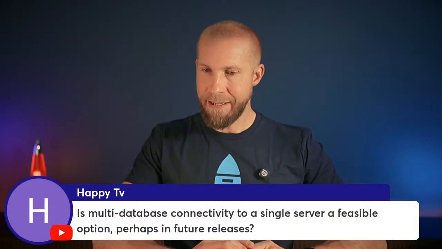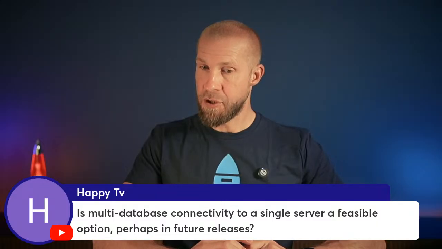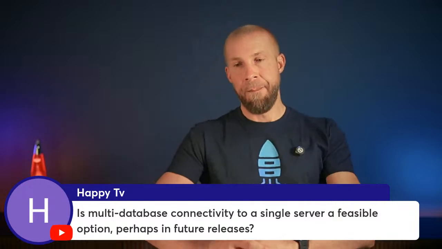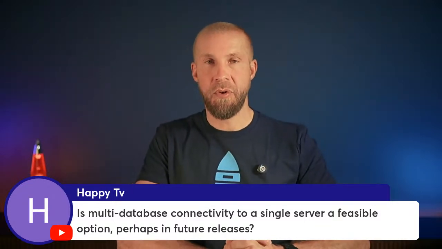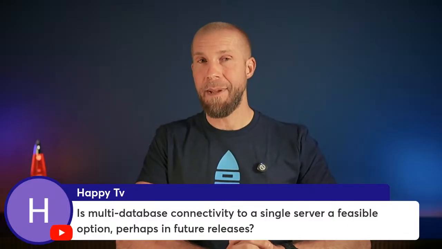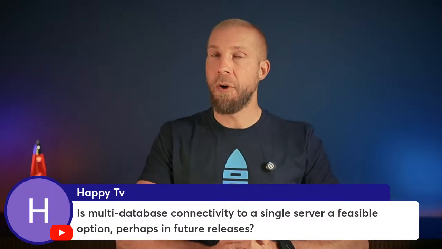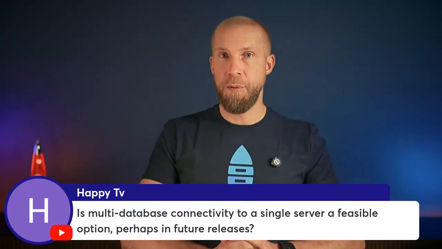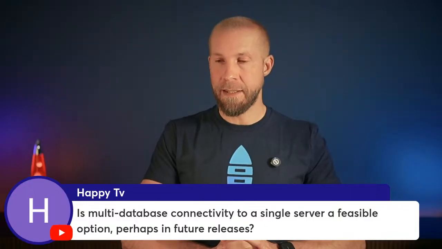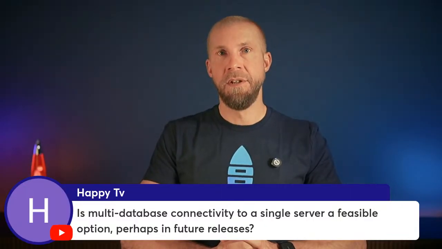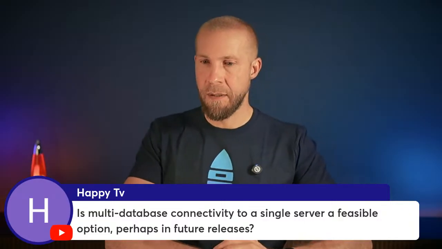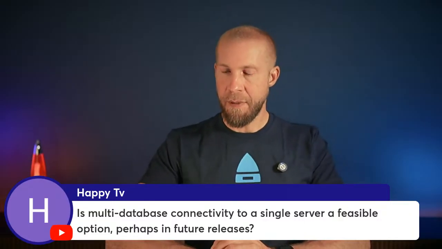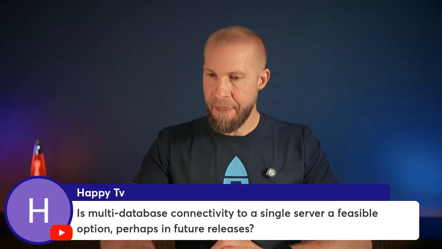Is multi-database connectivity to a single server a feasible option, perhaps in a future release? So it actually already happens under the hood. Serverpod uses, when it talks with the database, a pool of sort of features to do that. So you're not blocked by a single query. They can happen many at once. I don't know if that answers your question, but yes, I think we already do that.